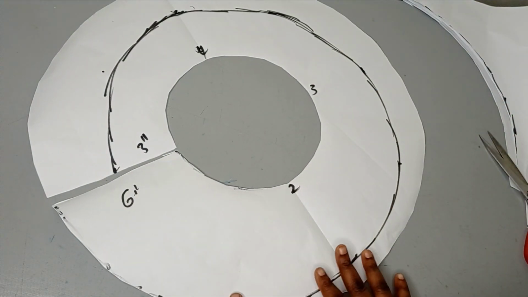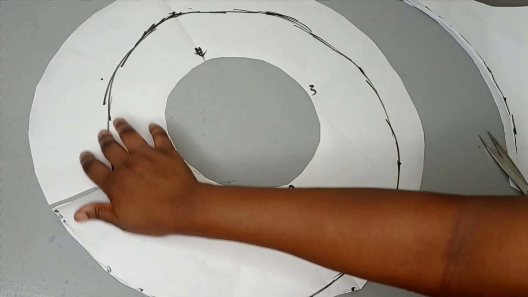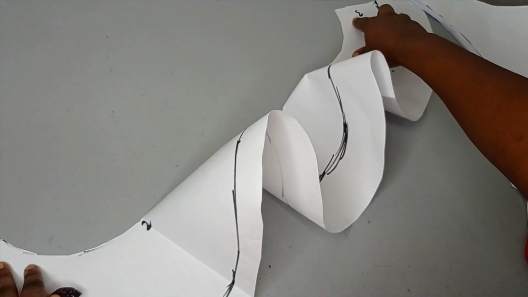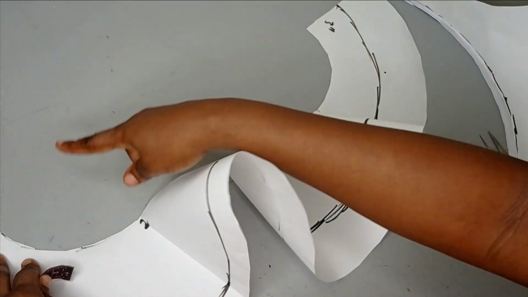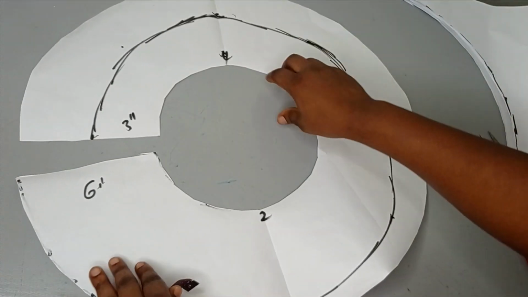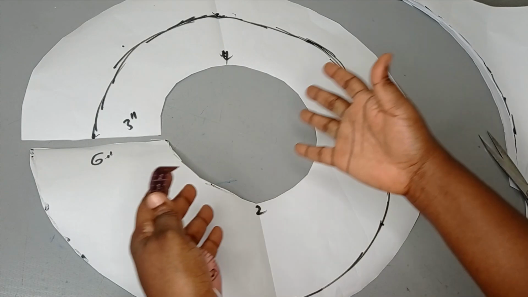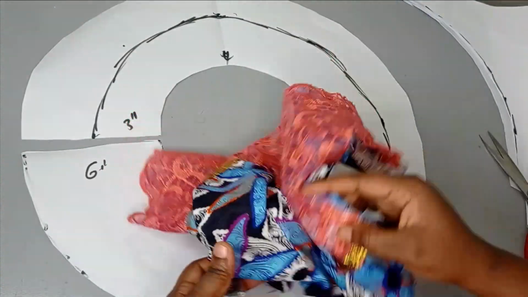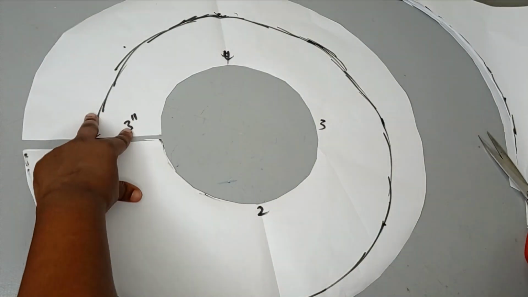So this reduction that I'm doing, you can see that I'm doing it on the hemline. You cannot do it on the upper part here, because this is where we're going to be attaching to, where the flounce is going to. And if I reduce it on the upper part here, it will become broader. It will be too big for where I want to place it. So that is why the reduction has to be done on the hemline.